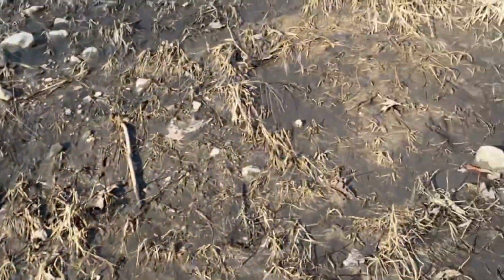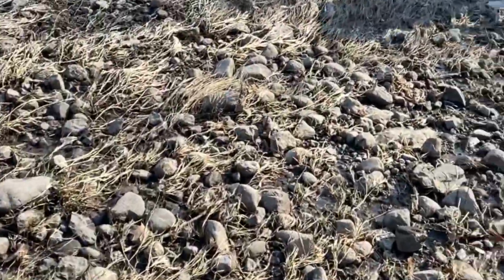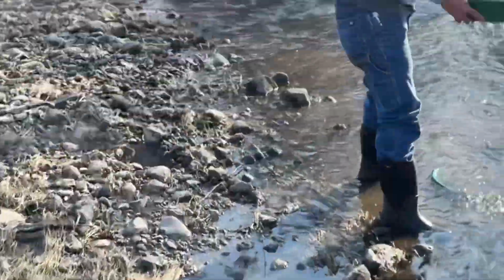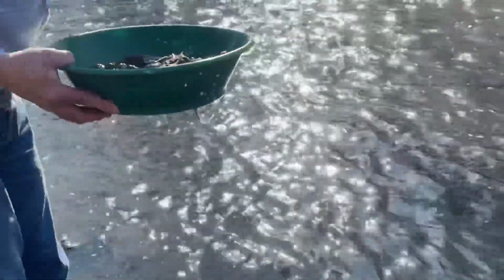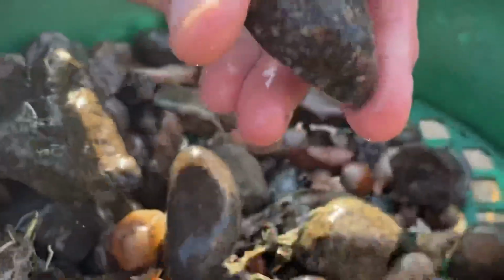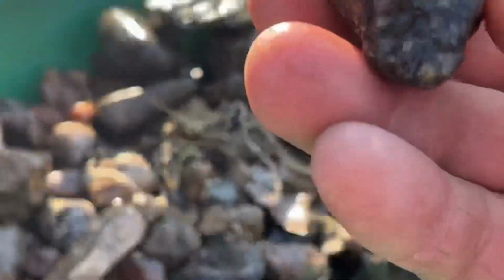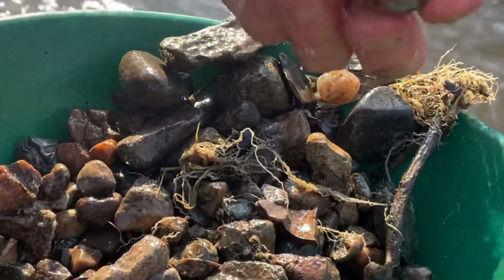Look at this, Ty. You got quartz, quartz there. Ooh, that's kind of interesting. Look at that, there's a conglomerate. I think that's a granite. A piece of glass. Dustin, you'd like this area.